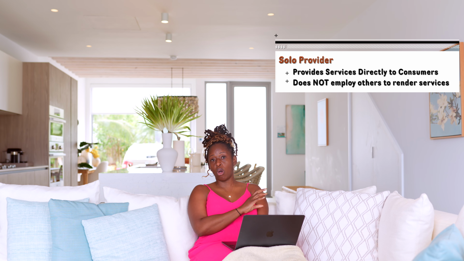Difference between an agency and... Oh, yeah, you can license yourself two ways. If you don't want to go the business route, you can license as a solo provider. And the license would be in your personal name. Generally, solo providers are choosing to provide services as themselves in their own home.